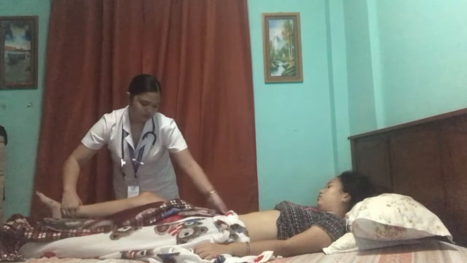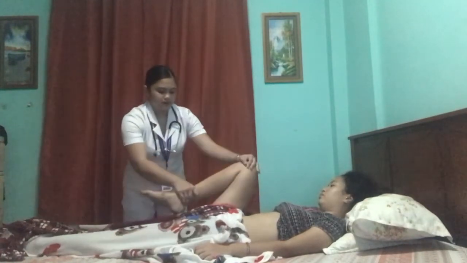Then proceed to the obturator sign by flexing the patient's right knee and ankle, then note for the patient's reaction. Do you feel pain? No. Okay, one more time. Do you feel pain?